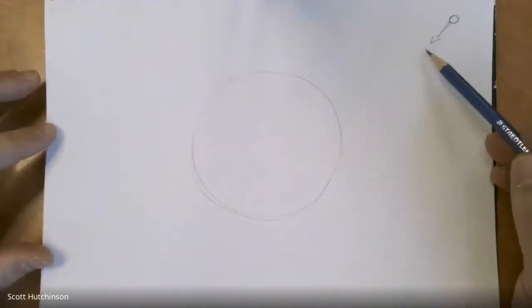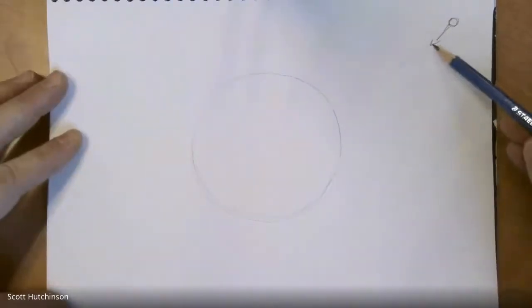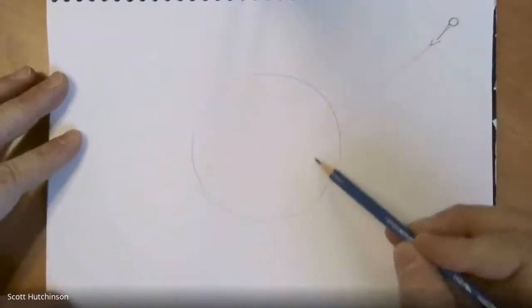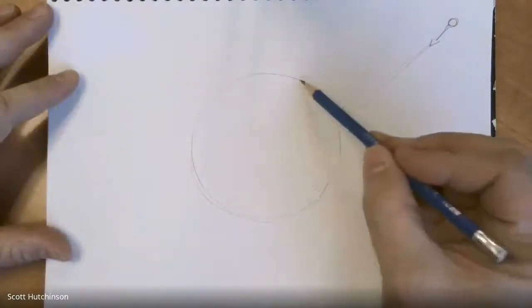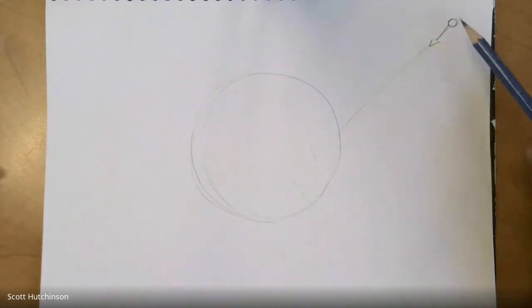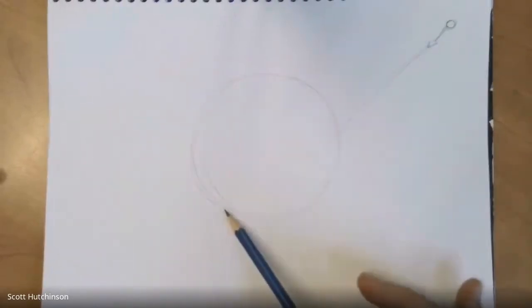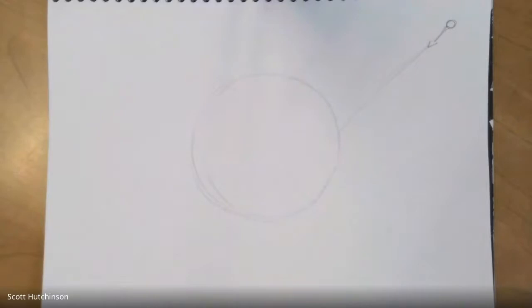And we know our light's coming here like this, at a bit of an angle. Okay, so this is going to be our highlight. And as we go to the side, it's going to get darker and darker and darker. What I like to do is start working with the darkest shades first and then work to the light. If my light is coming this way and hitting here, then the opposite side here is where our darkest shadows are going to be.